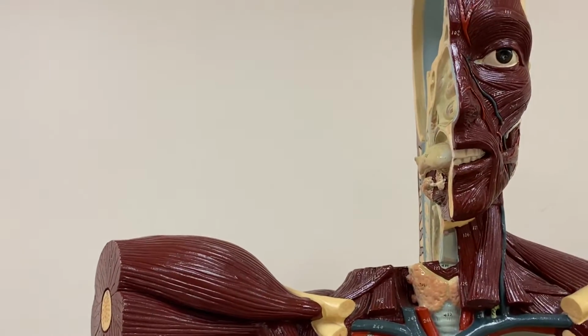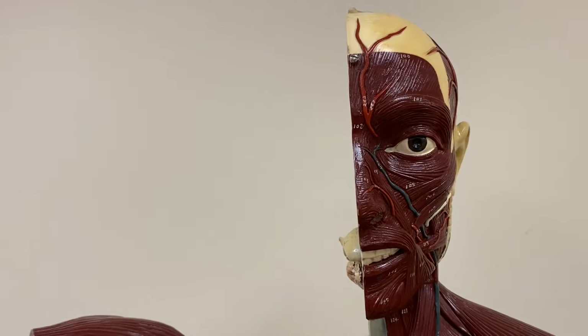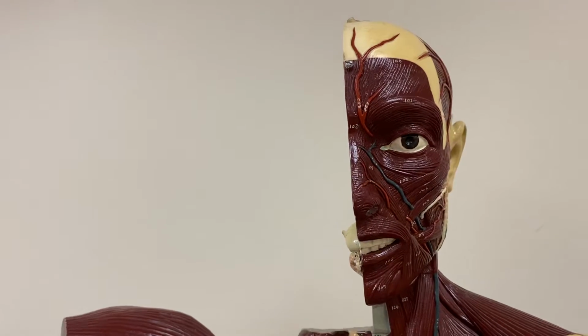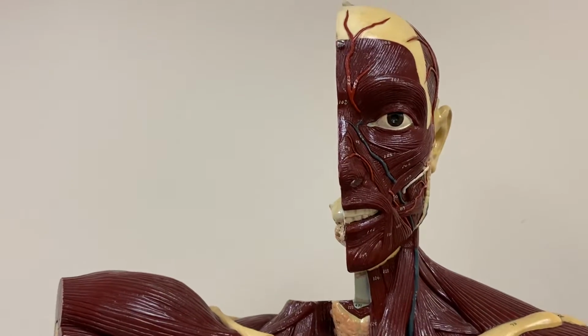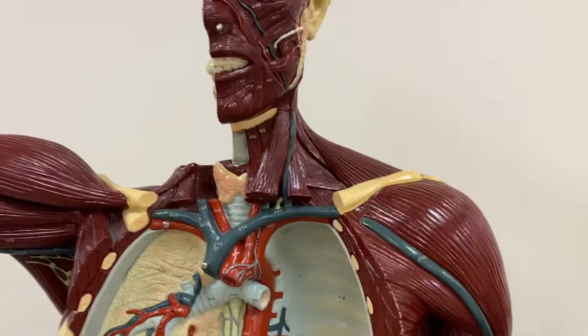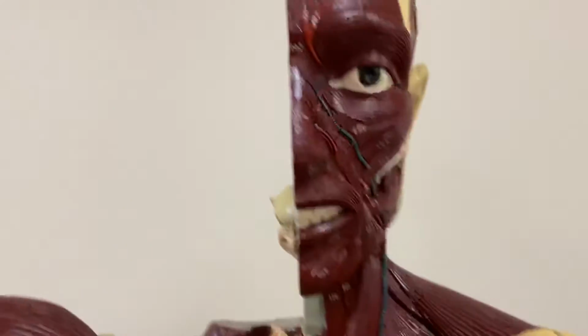There are two types of sagittal sections. This section is a mid-sagittal section. Mid-sagittal section divides the body into equal left and right portions. A parasagittal section would divide the body into unequal left and right portions.